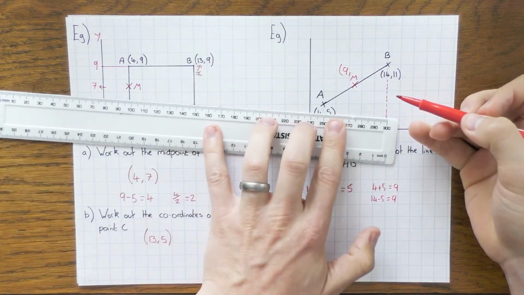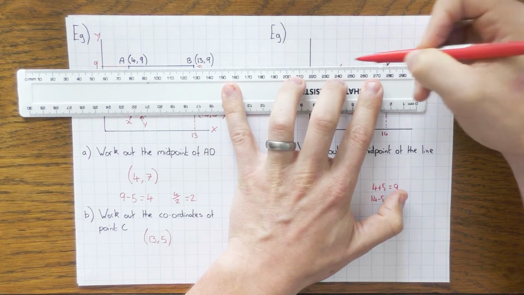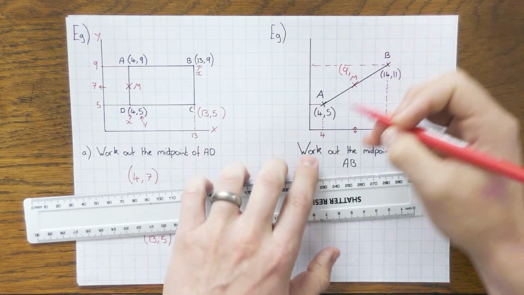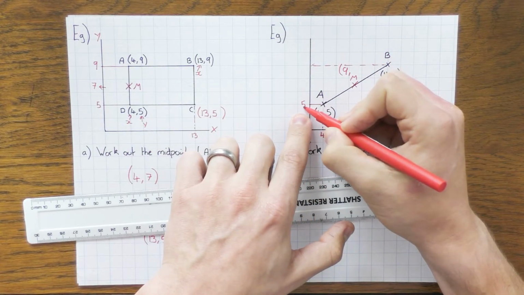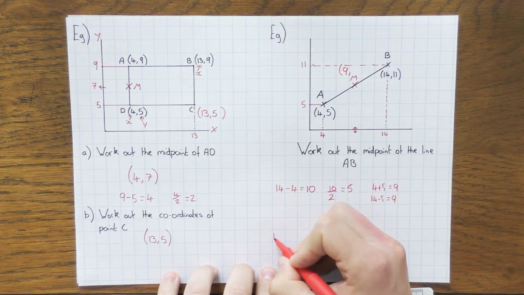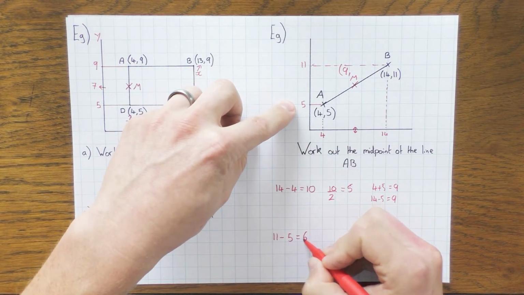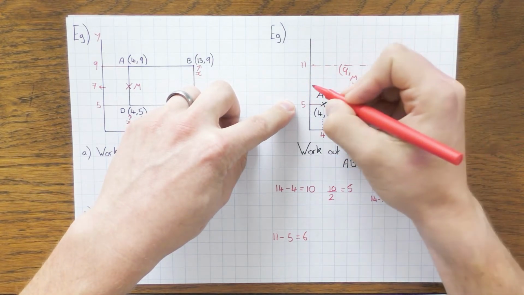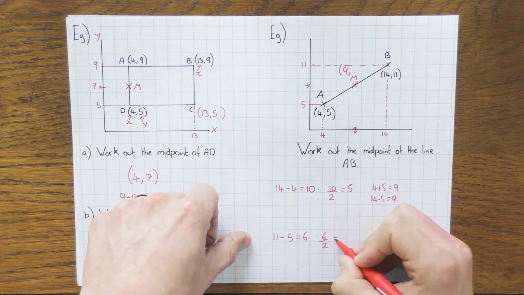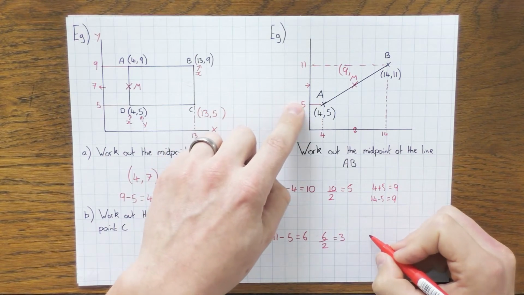Do the same trick, I say trick loosely because it's just maths. Go across, and just dabble these lines so you can see, the y-coordinate here is 5, the y-coordinate here is 11, and I'm going to do the same thing. Big one, take away the small one, so 11 take away 5 is 6. I need to find the midpoint between the two, so I halve it, which gives me 3. So I need to add 3 to that, and then take away 3, to make sure they get the same.